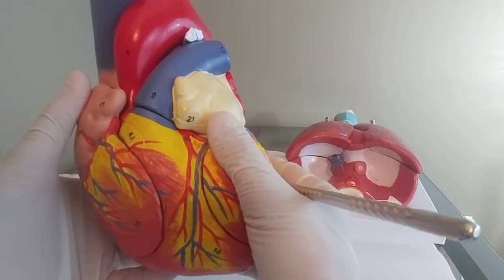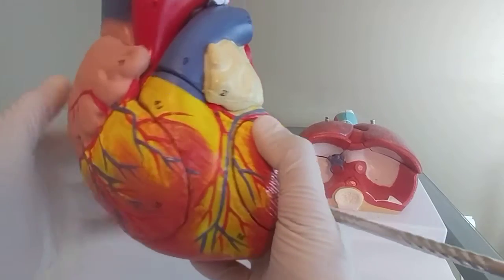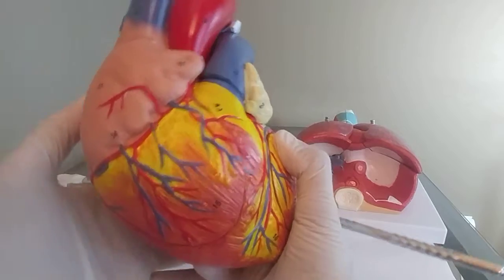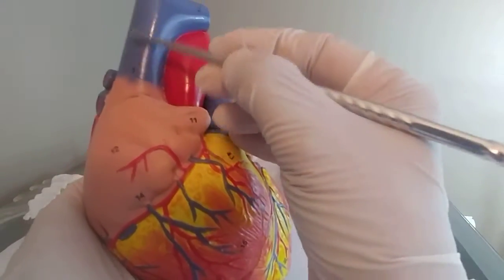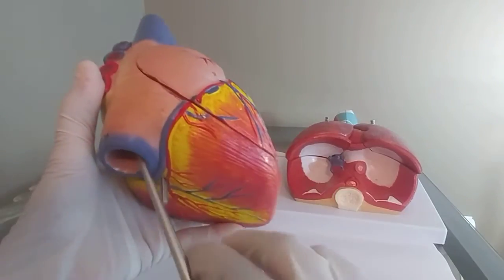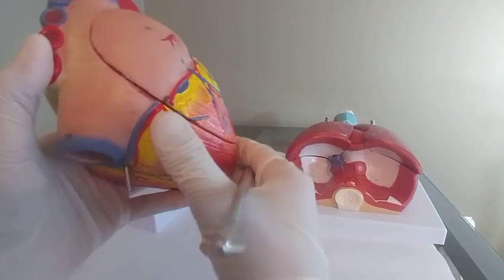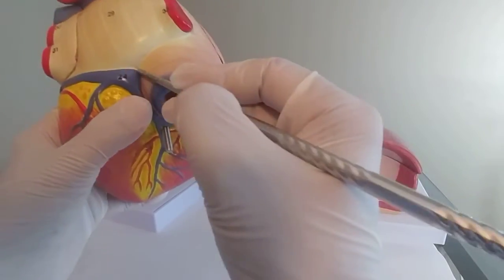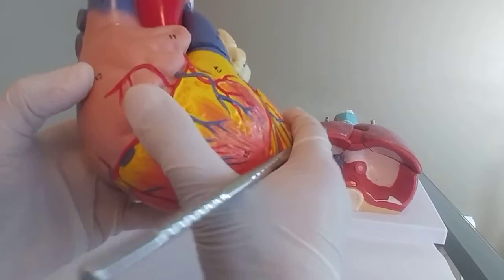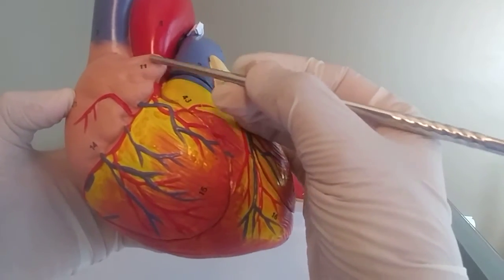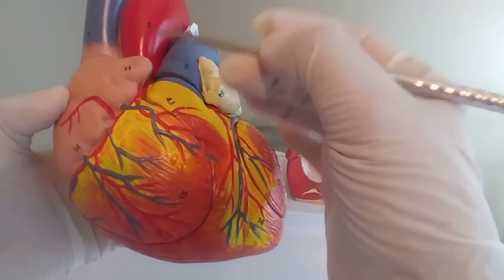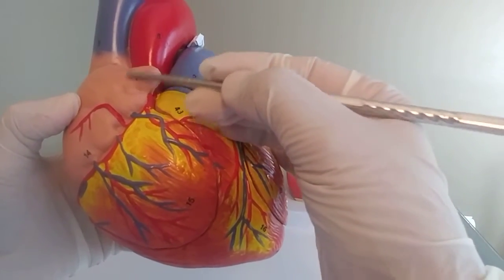Now we will find out the right atrium. Right atrium receives the superior vena cava, inferior vena cava. This is the inferior vena cava, and the coronary sinus. So three veins open into the right atrium. This is the right auricle. This is an ear-like extension of the right atrium. Embryologically, this is the primitive atrium.